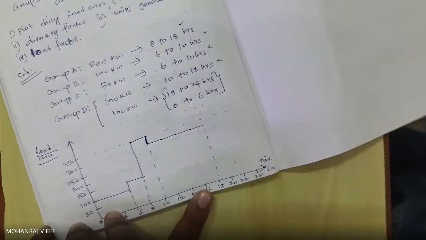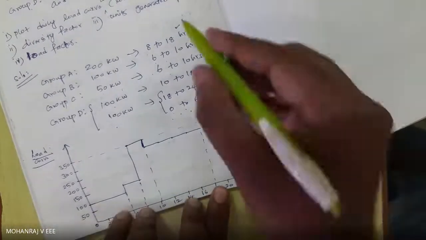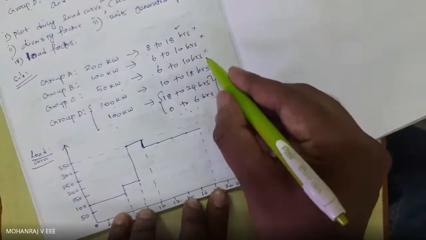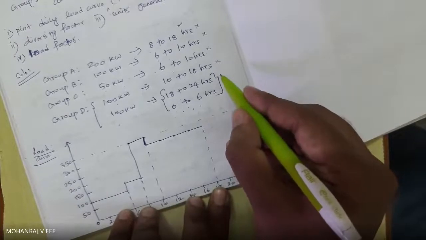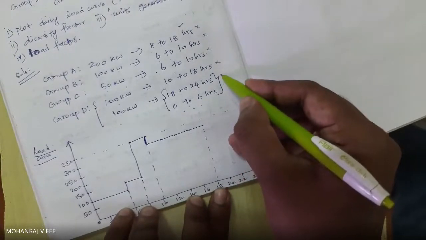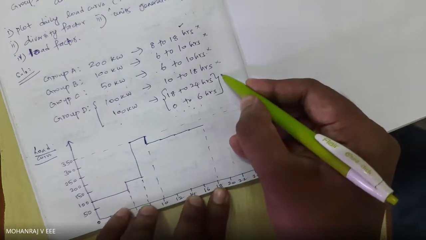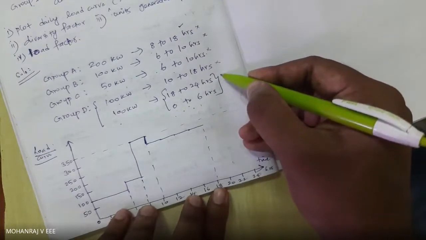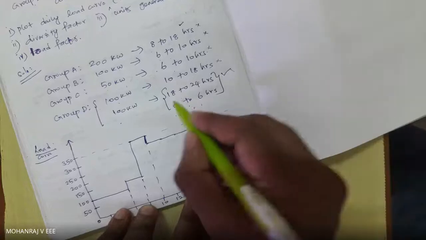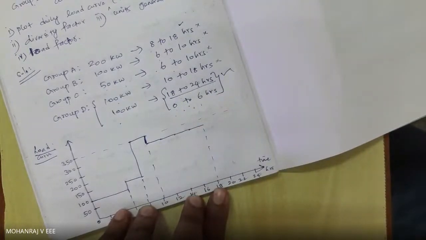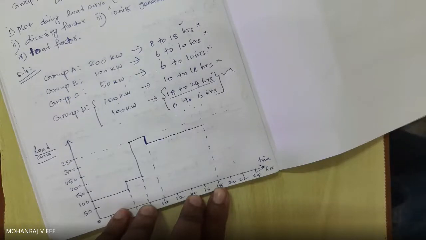Right. From 18 to 20, A is omitted, B is omitted, C is omitted. How about my D? D is available. So from 18 to 24, I have only group D. Other groups don't require power from 18 to 24 hours. So it is only 100. From 18 to 24, we have only 100 as load.